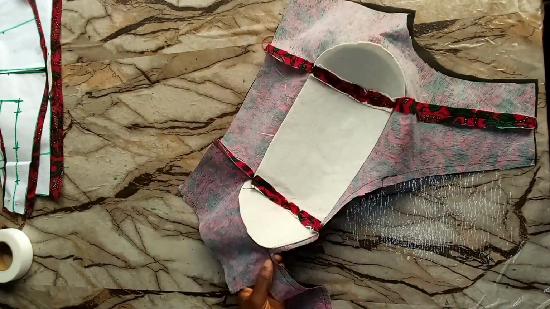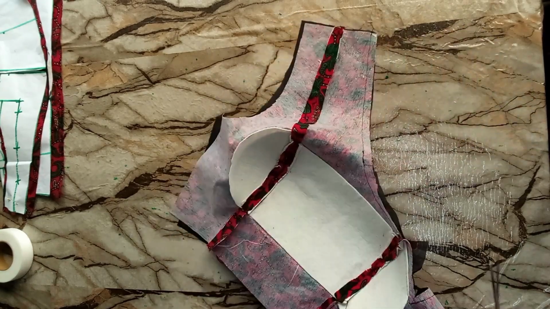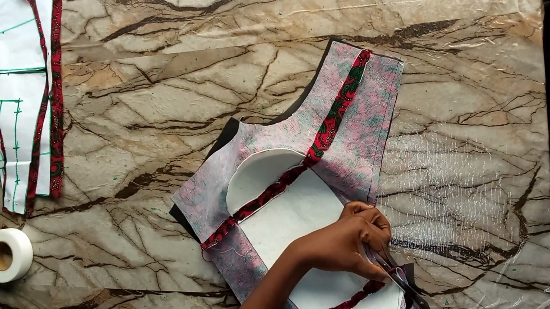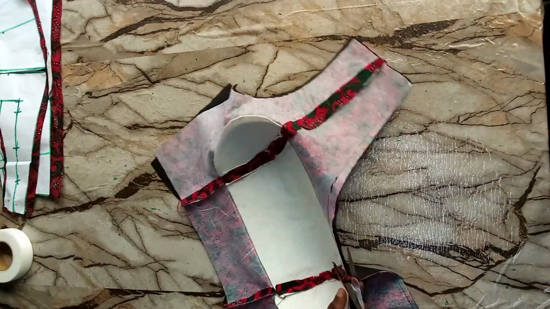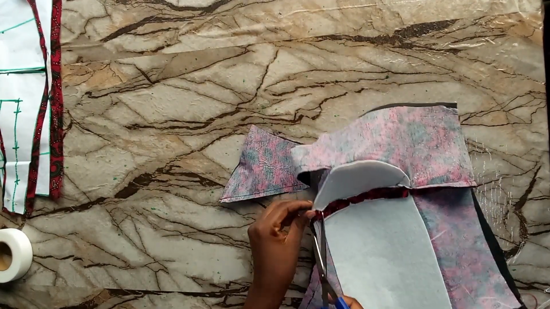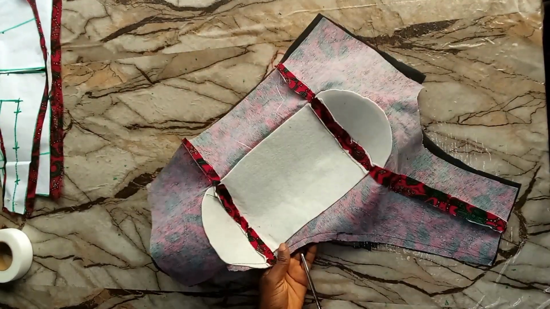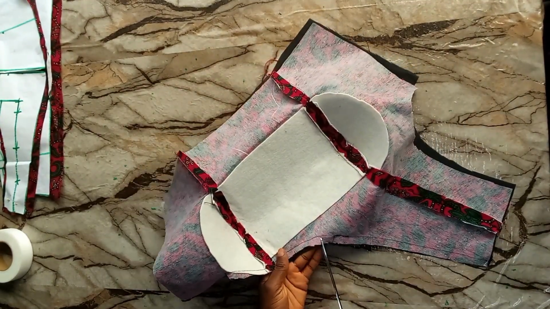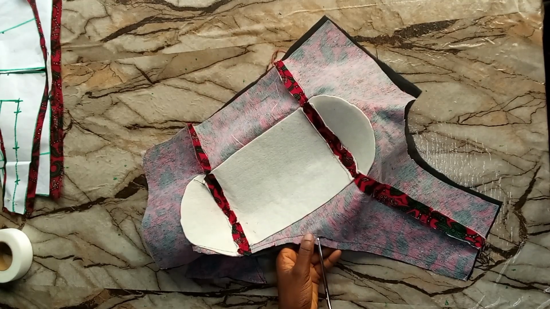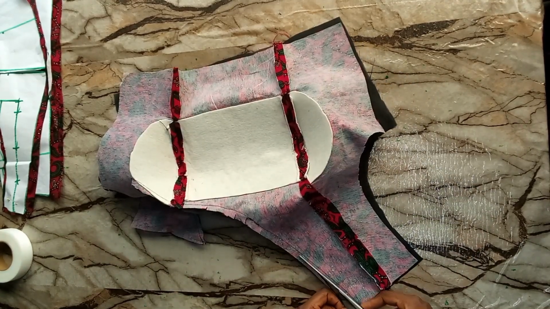Okay, so at this point I was already done sewing that. You can see the way I joined it, and you can see the way I am notching that particular V part, because if you don't notch it and you turn it, your lining is going to look rumpled. Even your main fabric is going to look rumpled, and it will not look like clean work. So make sure you are doing all these small things.